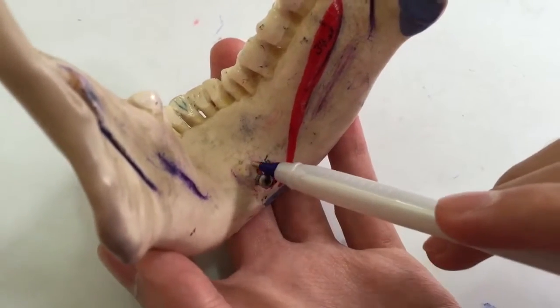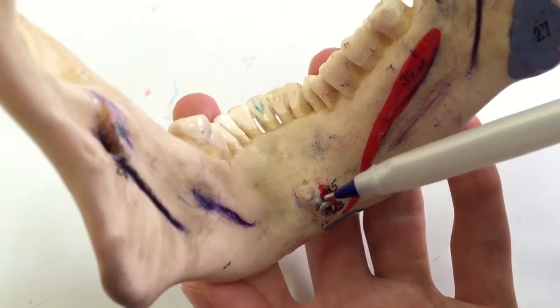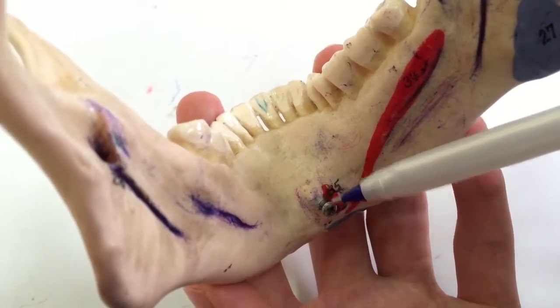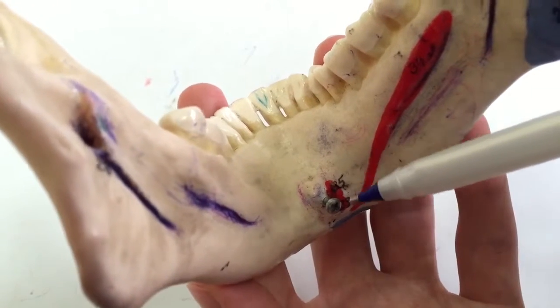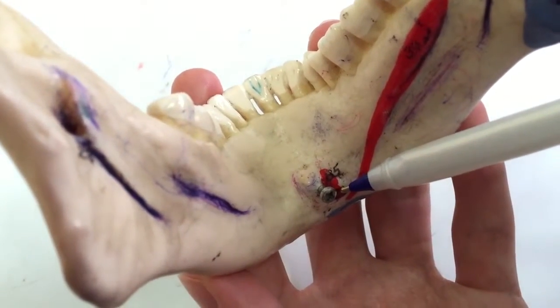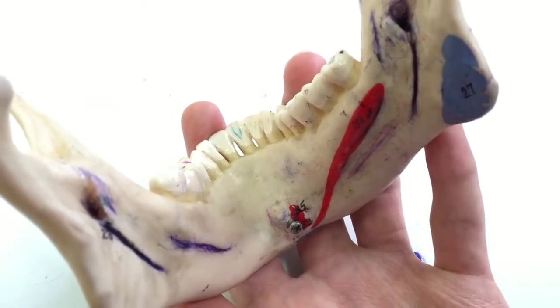And of course, as we said, this is the mental spine. The mental spine provides attachment for two muscles, the superior one being the genioglossus and the inferior one being the geniohyoid. The mental spine is also called the genial tubercle.